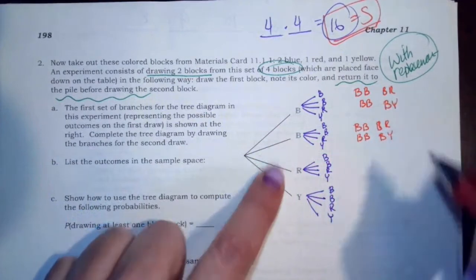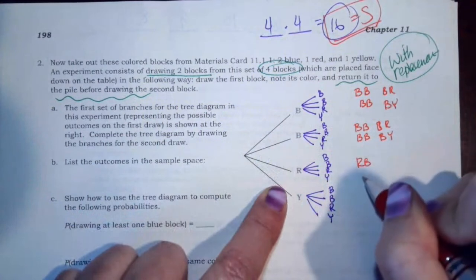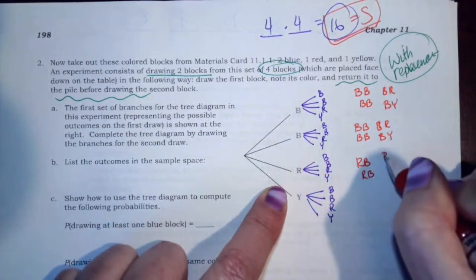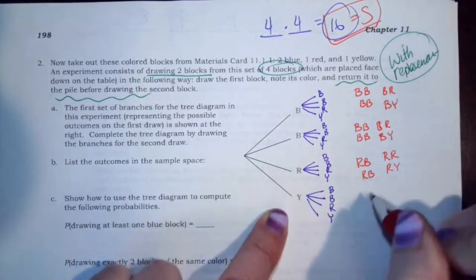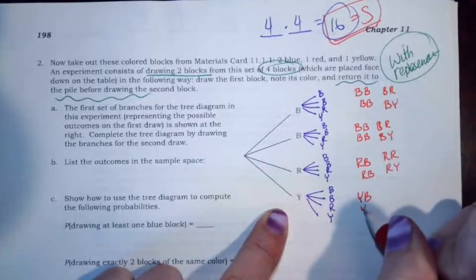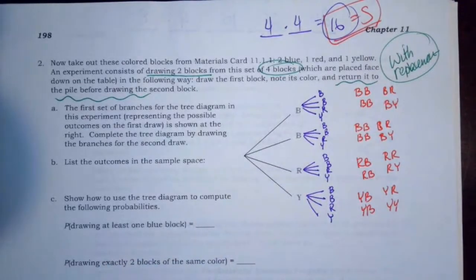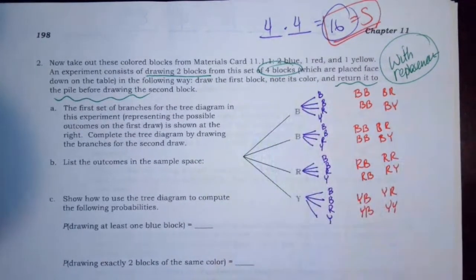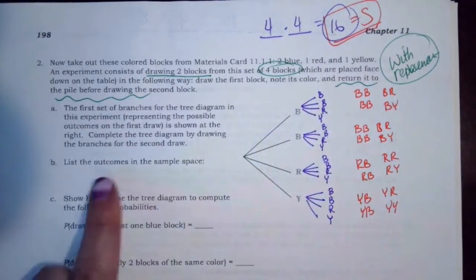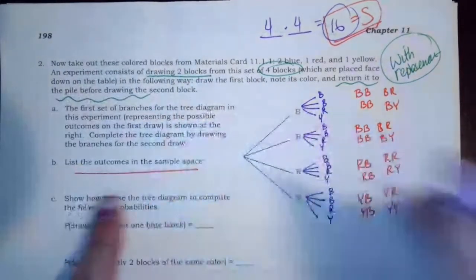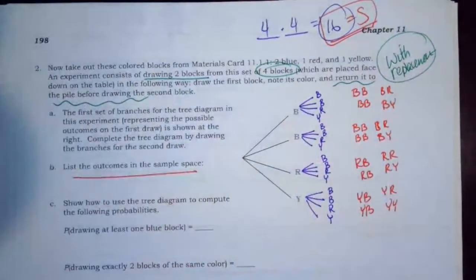Because we had 2 blues to start with. Red, blue, red, red, red, yellow, yellow, blue, yellow, blue, yellow, red, yellow, yellow. So that's my organized list of the 16 different outcomes. I took it straight from my tree diagram. So that's B. That is listing the outcomes in the sample space right there.